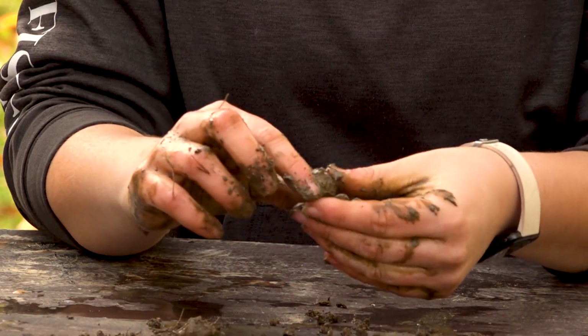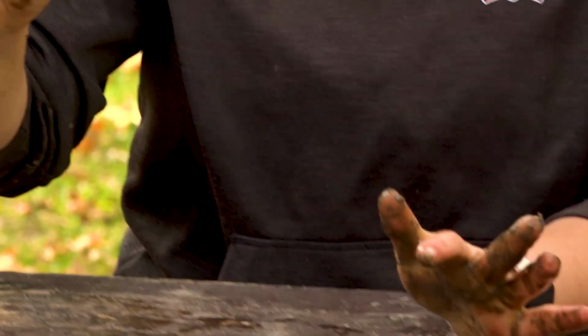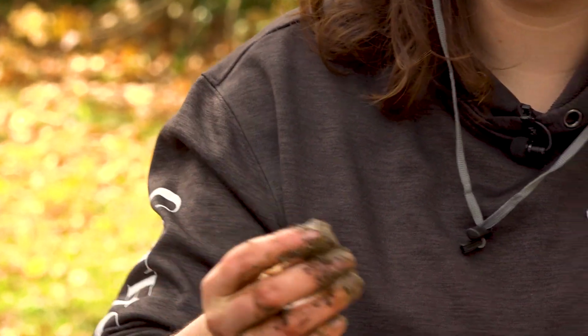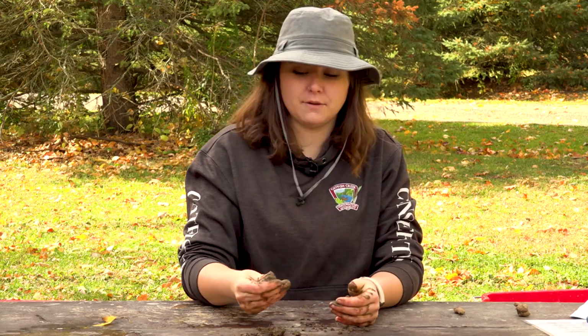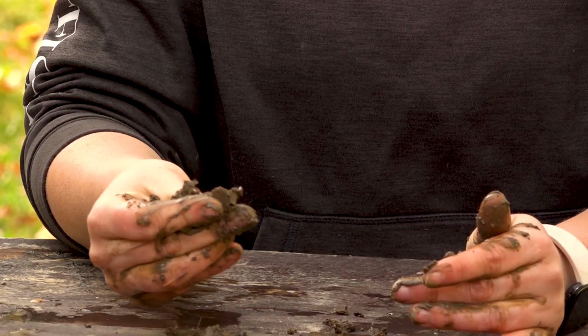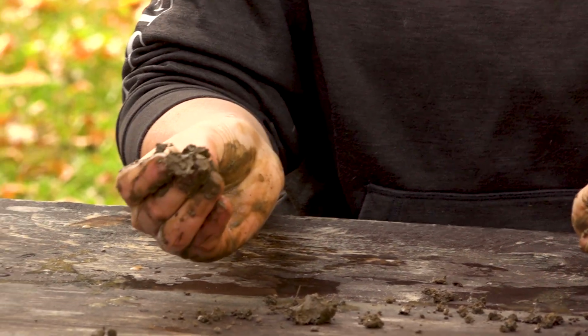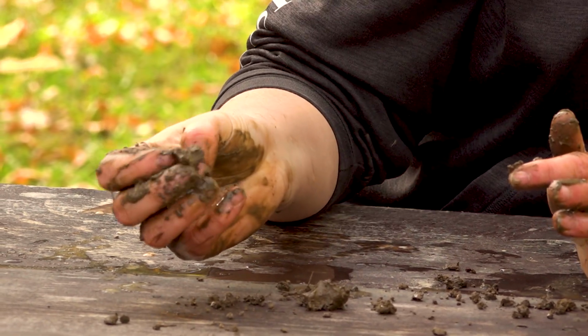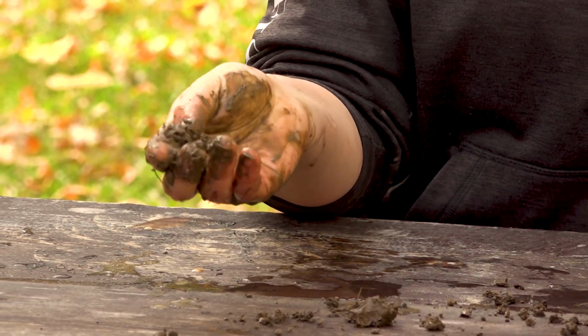So I have my ball of dirt. I'm going to start with my squeeze. It stays relatively in a ball, and then I'm going to start my ribbon. All right, it doesn't really make that much of a ribbon. Therefore, it is loamy sand. That's not really surprising in this area. We do have some pretty light sandy soils.